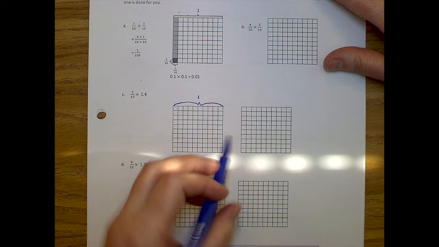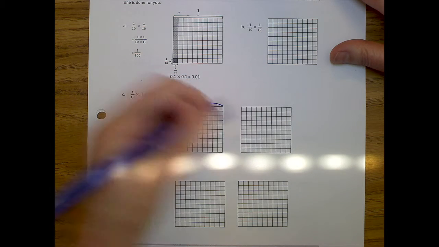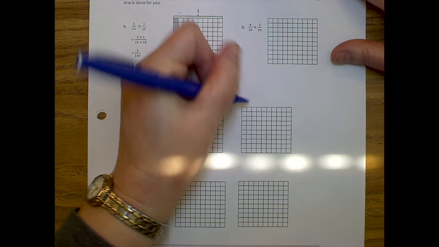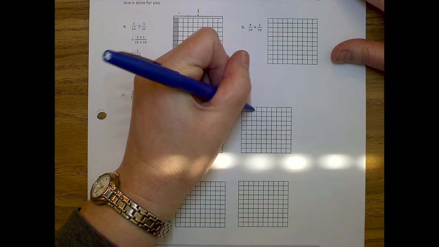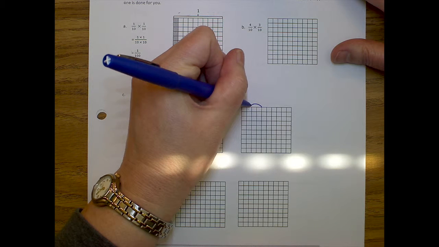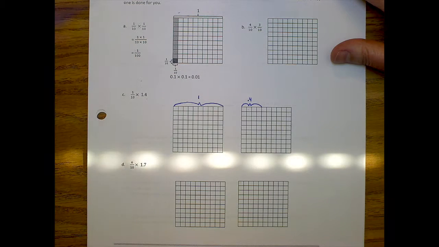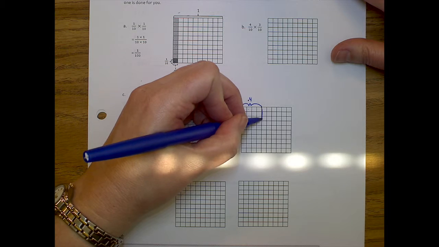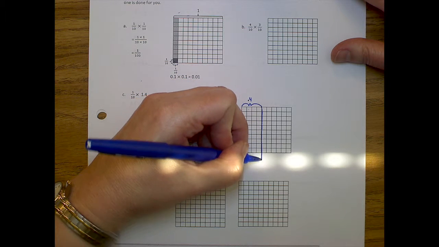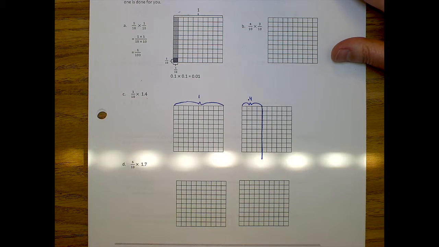And remember, one of these strips makes 4/10. Or I could just count 1, 2, 3, 4 and say this is 4/10. I'm going to draw a line down there. Make it easier on myself.